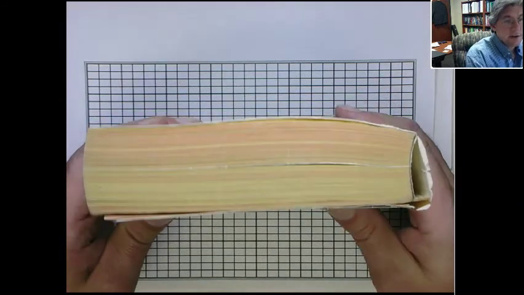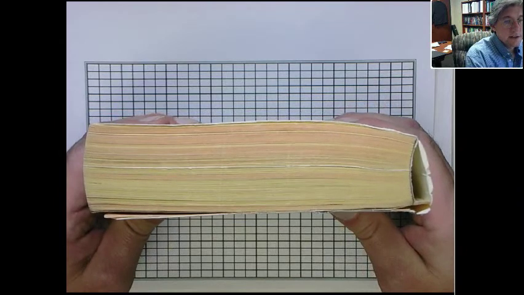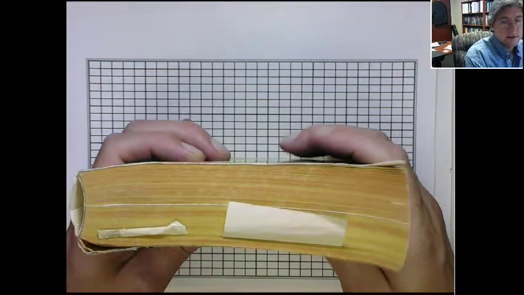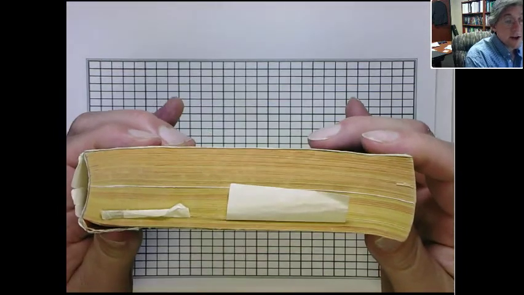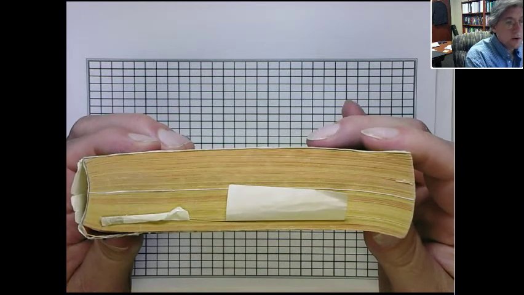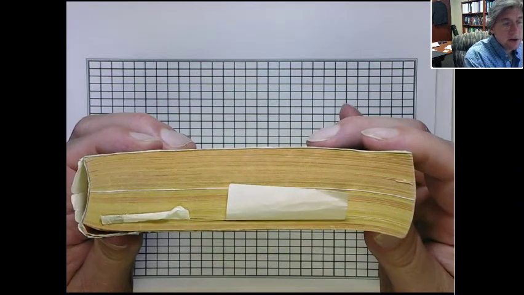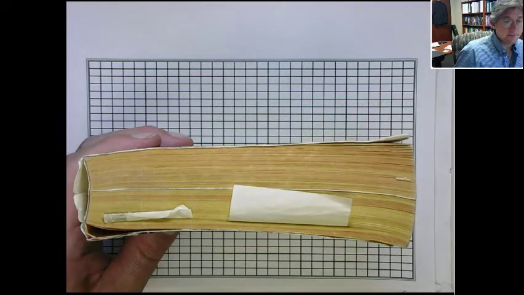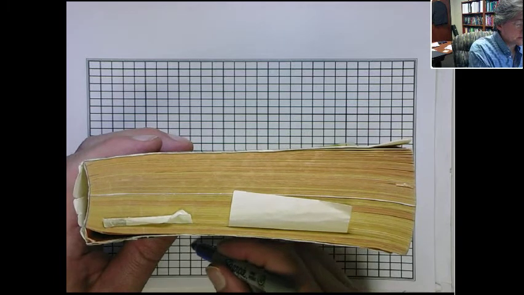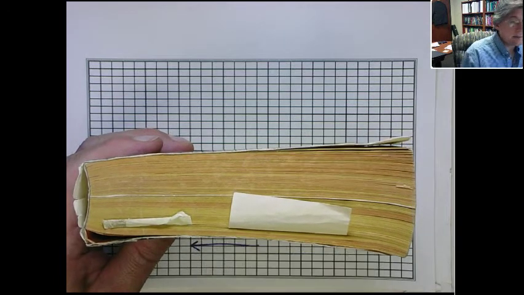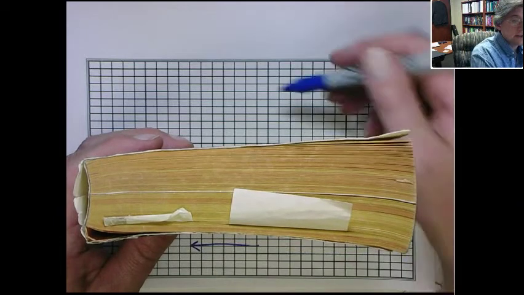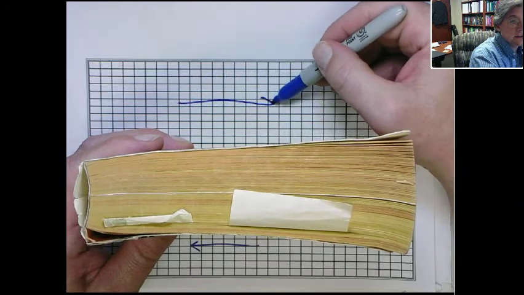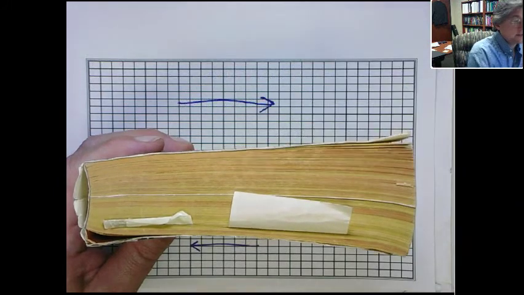Let's imagine that this book is a block of material. Although it's pretty poorly formed, initially imagine this is a rectangle. Now, to apply a shear load onto this block, let's put a force on the bottom edge in the negative x direction, and then a force on the top edge in the positive x direction.